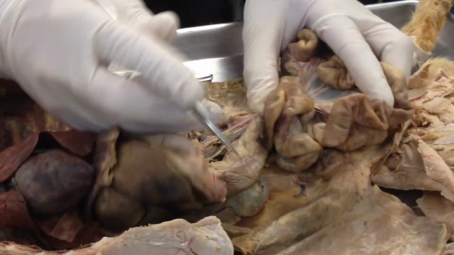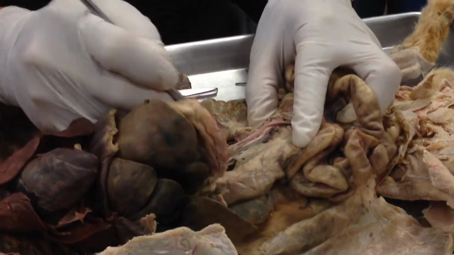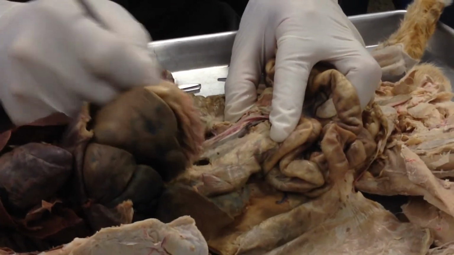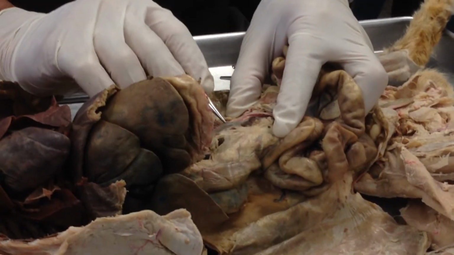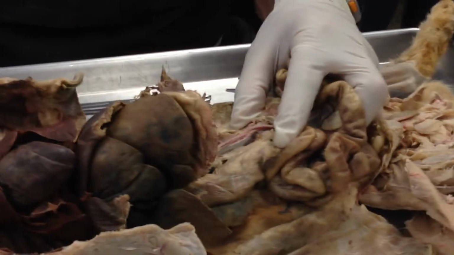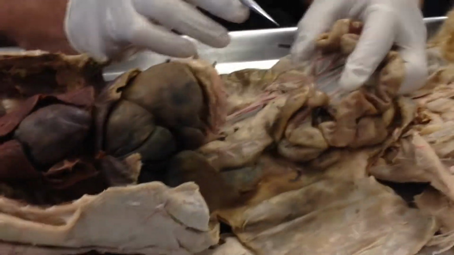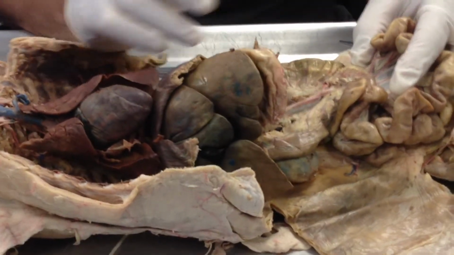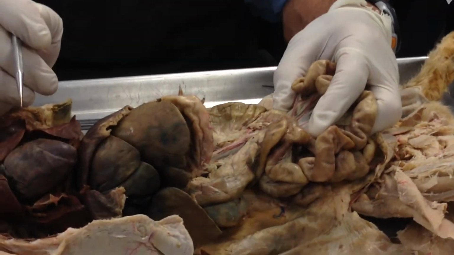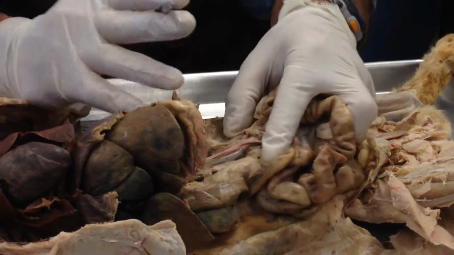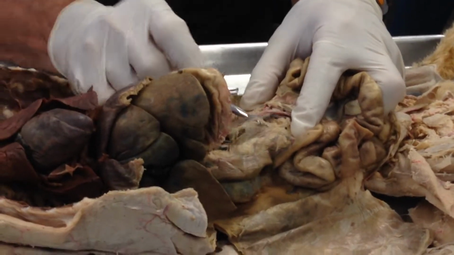Then, folks, which again is really nice, is that brown blood vessel right there. And that brown blood vessel is always going to be brown. It's never going to be blue, because that is the hepatic portal vein running between the small intestine and the liver. It's a vein, but it's full of blood.